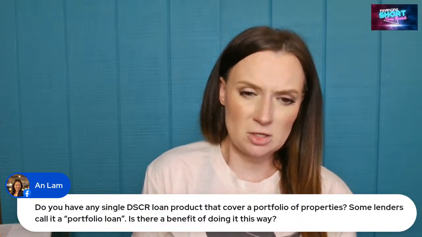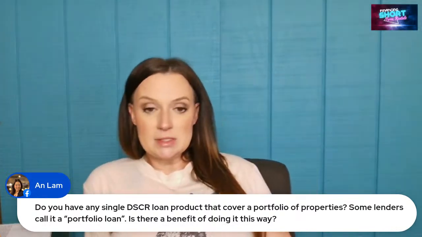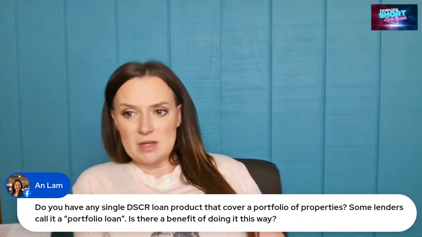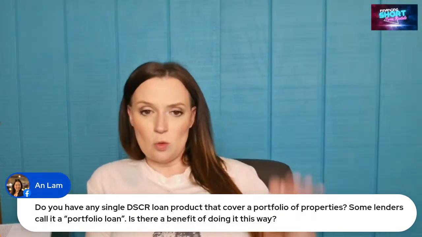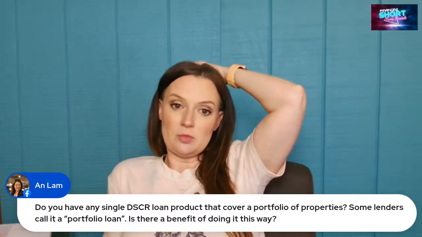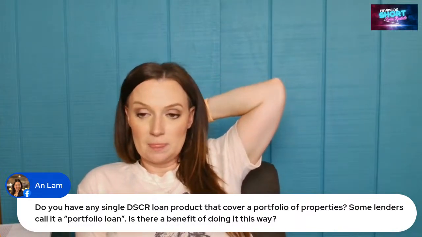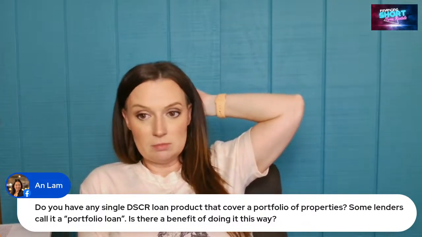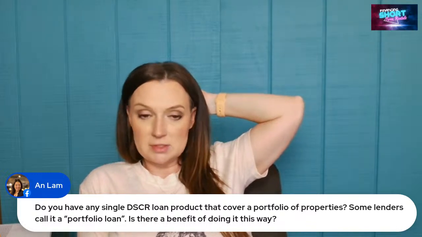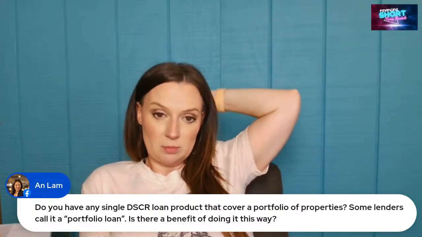So is there a benefit of doing it this way? The biggest time I see a blanket loan is if there are 4 properties together, 4 houses together on the same acreage where it's deeded together. Some might be parceled separately but sold by the same owner. Yes, you can do that, and that would be beneficial with a blanket loan.